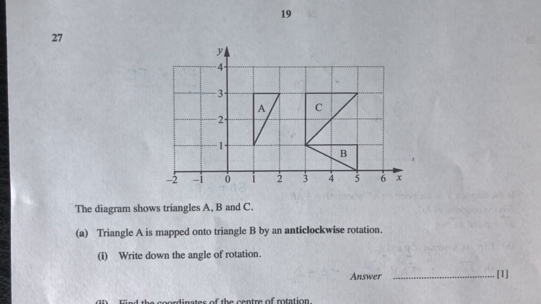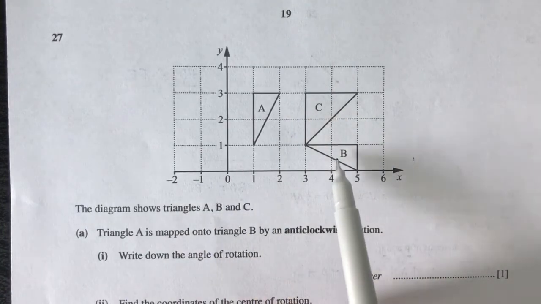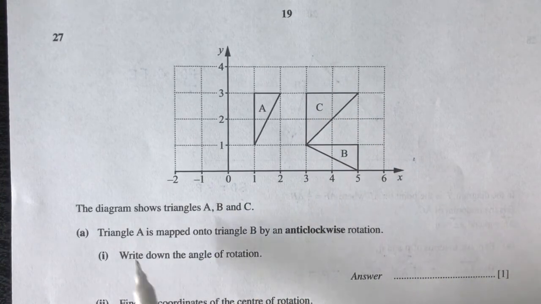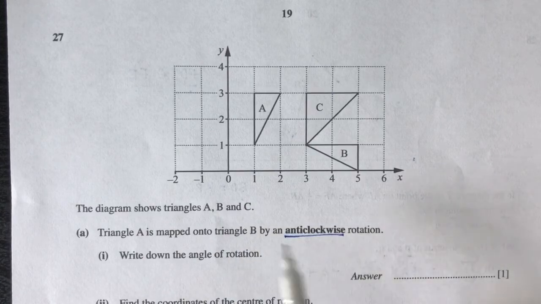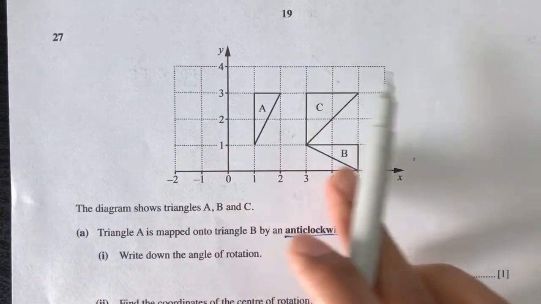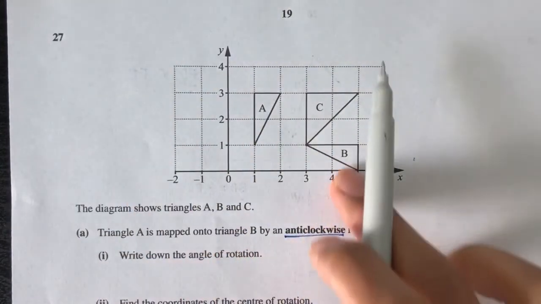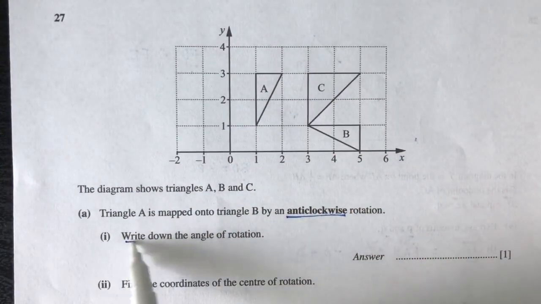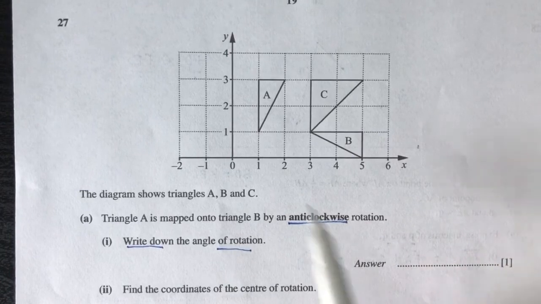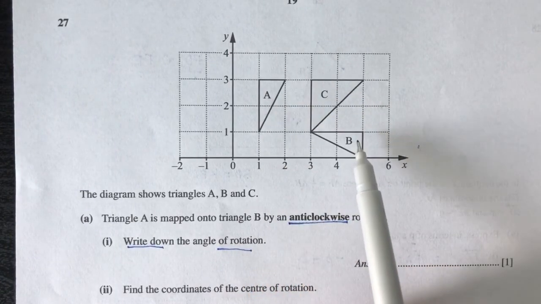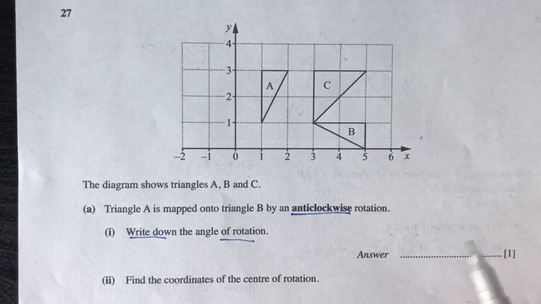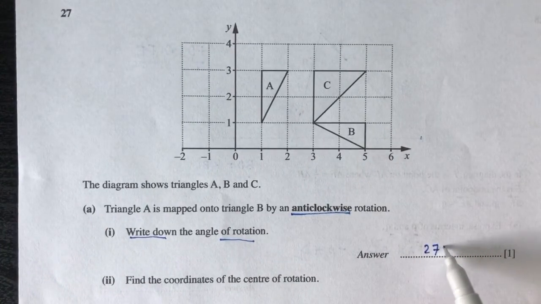Here we go. So this is question number 17. The diagram shows triangles A, B, and C. Part a. Triangle A is mapped onto triangle B by an anti-clockwise rotation. So part a, write down the angle of rotation. As you can see, it is a rotation clockwise by 90 degrees, which means anti-clockwise it will be 270.